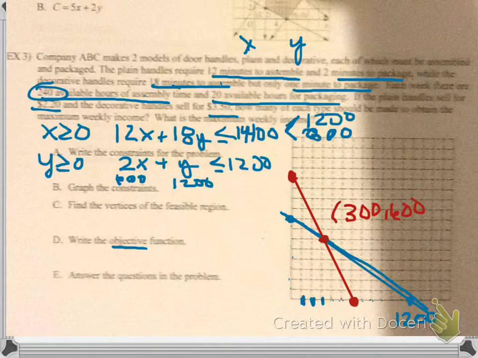Okay, and I noticed I also didn't graph my vertical line x greater than or equal to 0, and my horizontal line y greater than or equal to 0. When I do that, I also create vertices here, here, and here, where these lines are crossing. Now, these are greater than, greater than, greater than, and less than for the diagonals, less than. That means this is my feasible region right in here.